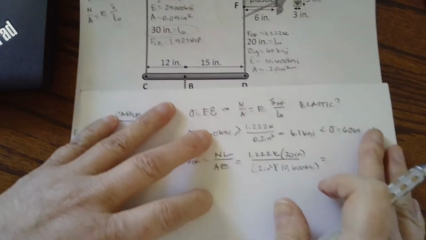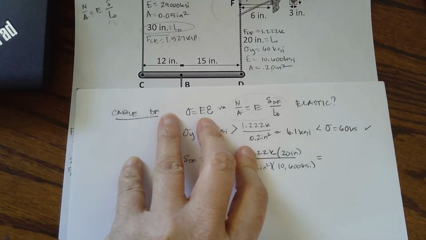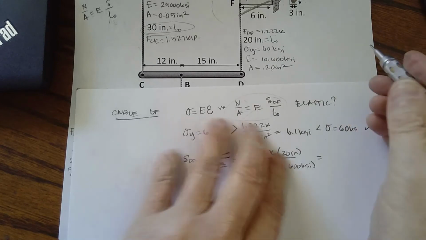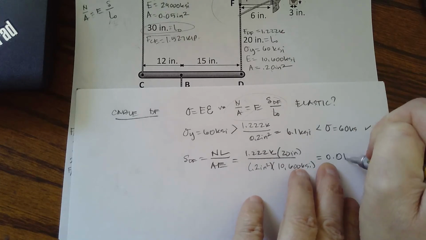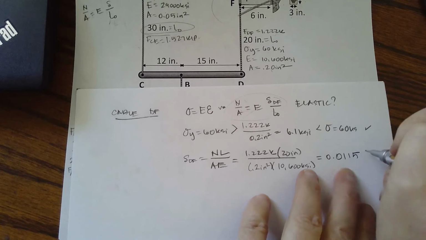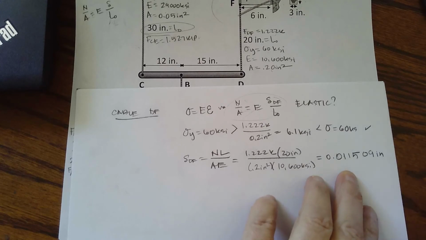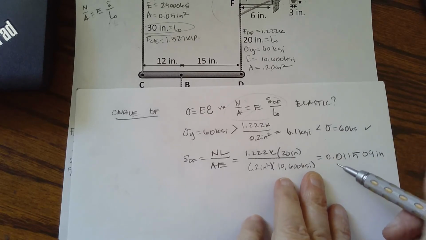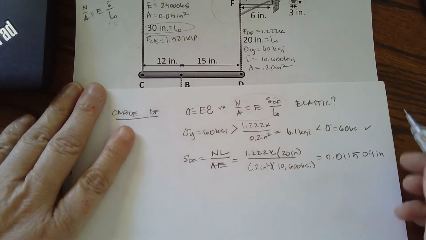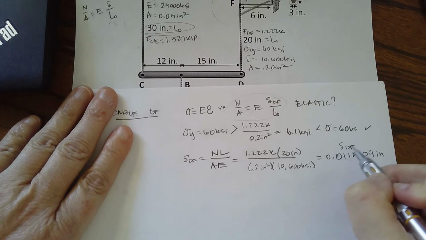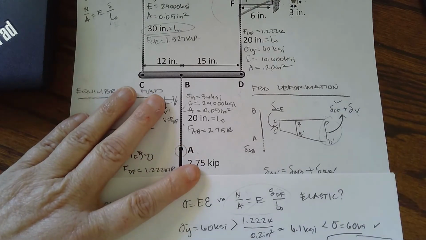And when I divide this out, I get 0.011509 inches. I'm going to take at least four digits, and two more for good measure. So 0.011509 is my delta of D to F. That is one part of my problem, my deformation.